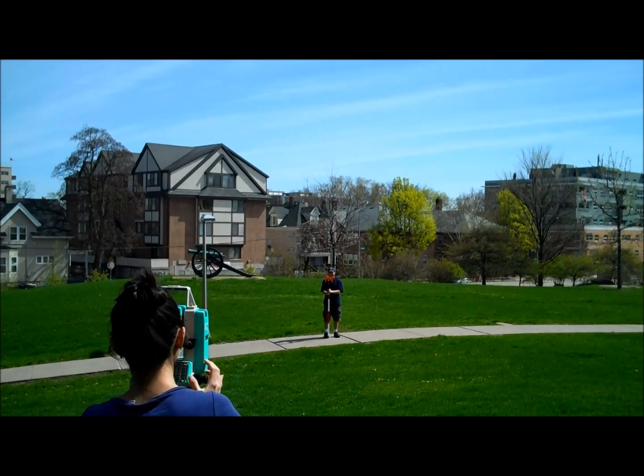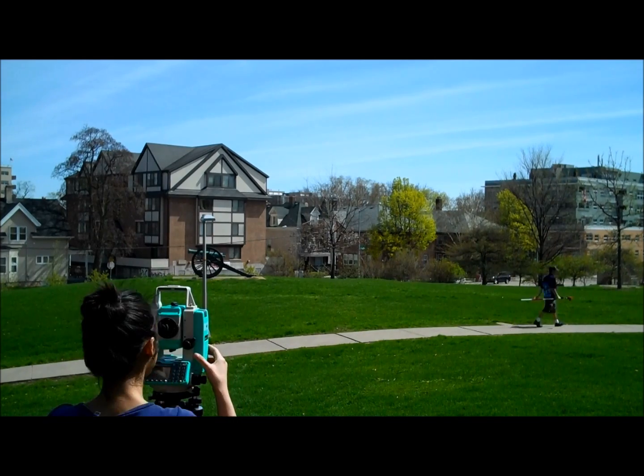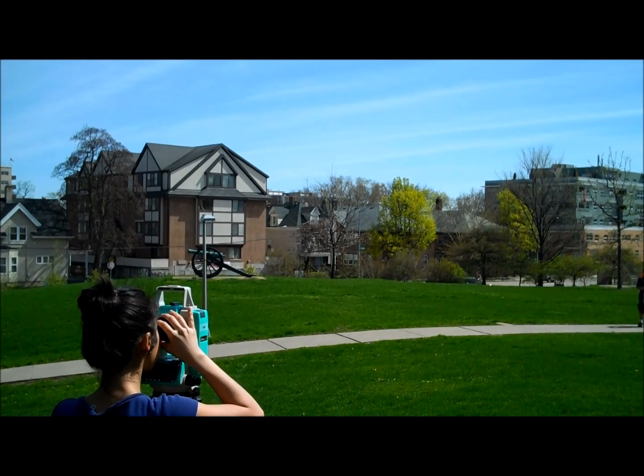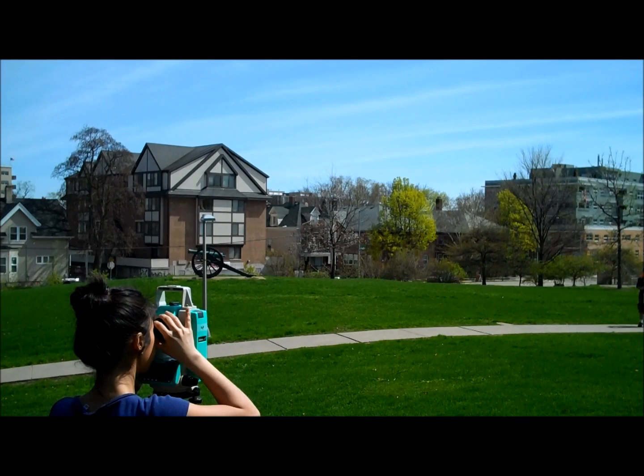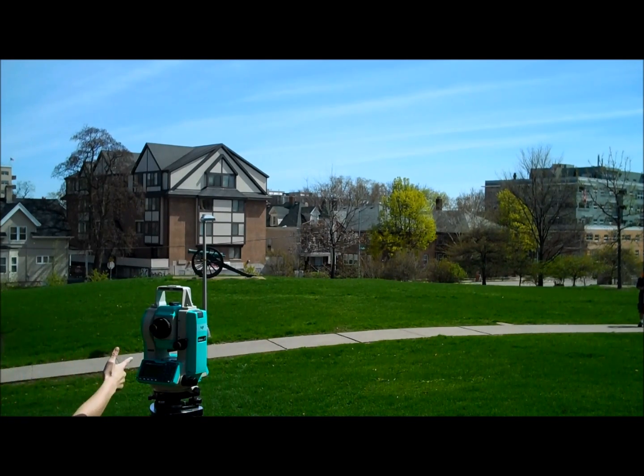Try to take as many measurements as you can that are spread out from each other. You may be pressed for time, so try to be quick and efficient. Develop some sort of hand signal to tell your rod person to move on.